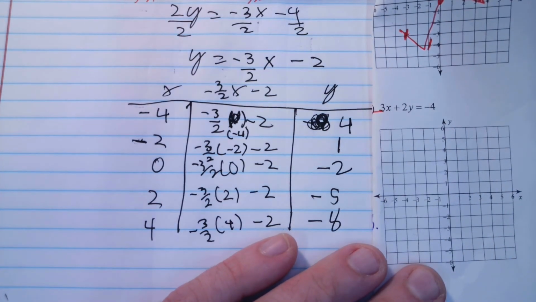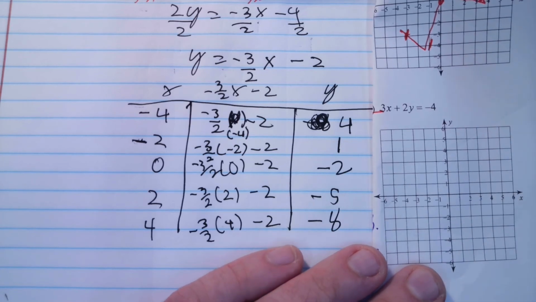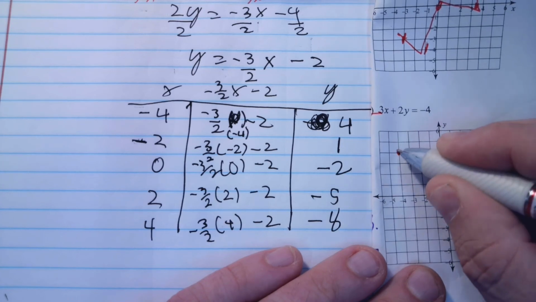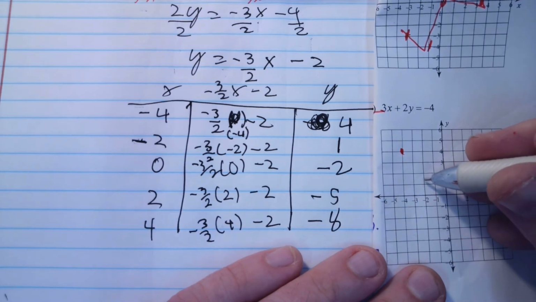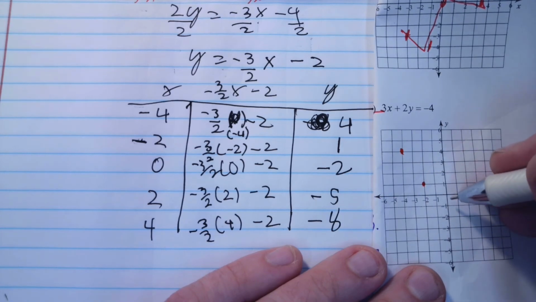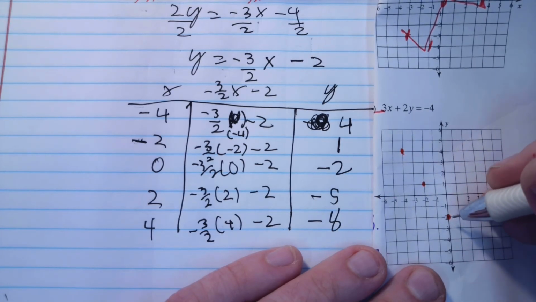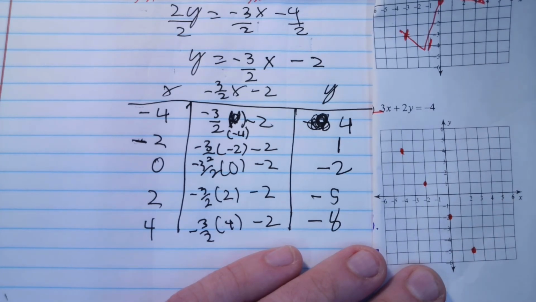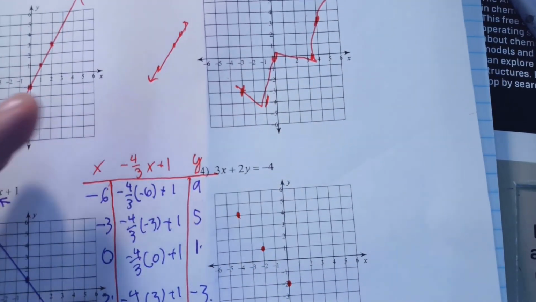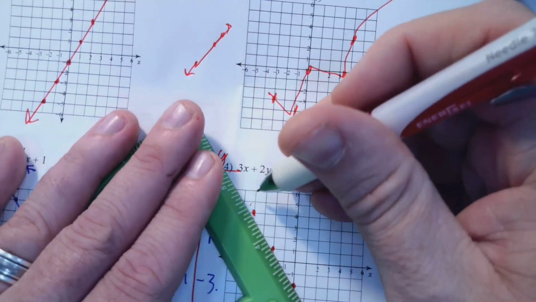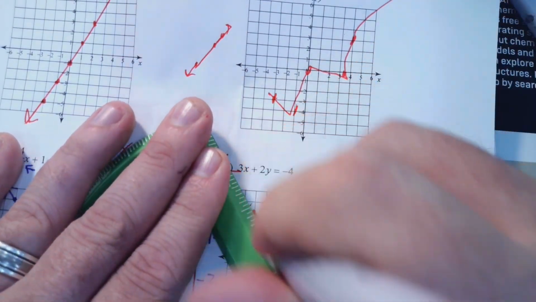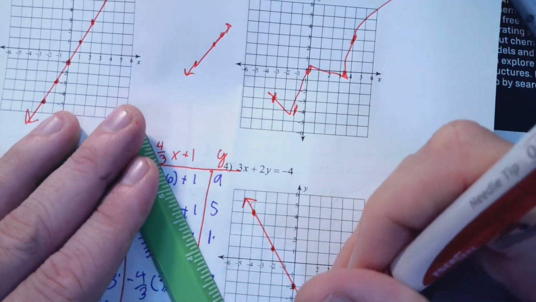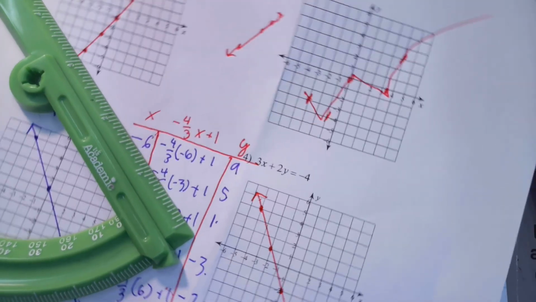Make it less work. All right, I think it should be negative 4, 4. Negative 4, 1, 2, 3, 4. Negative 2, 1. 0, negative 2. 2, negative 5. And the last one won't fit. So fractions are no big deal, if you remember that trick. Okay. That's it for this one.